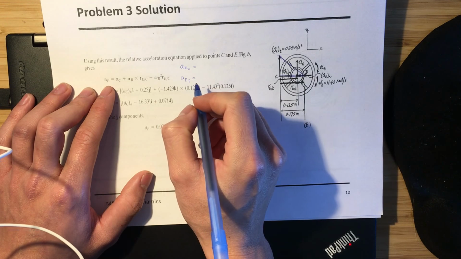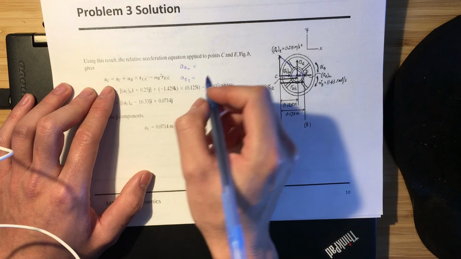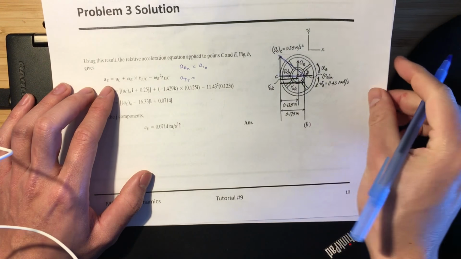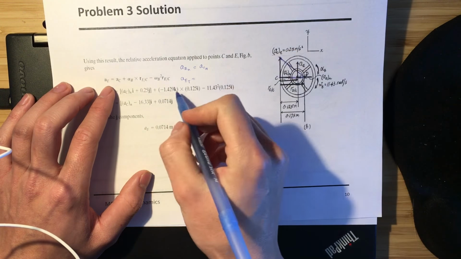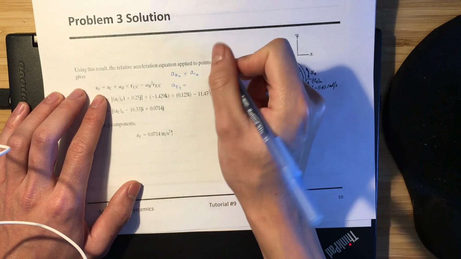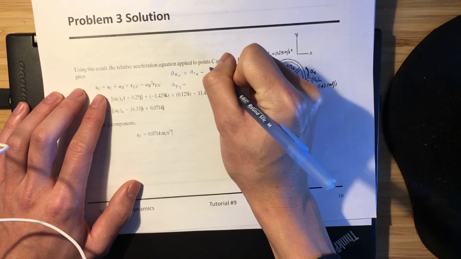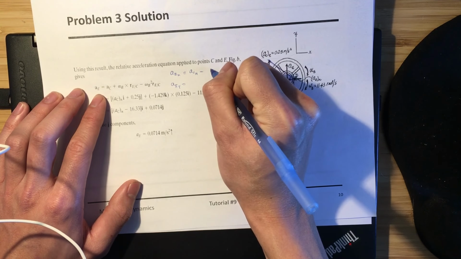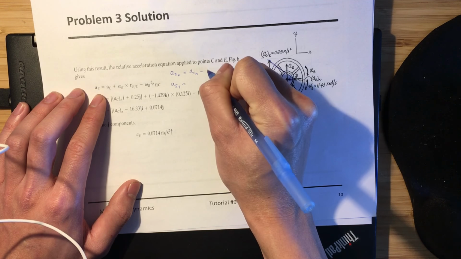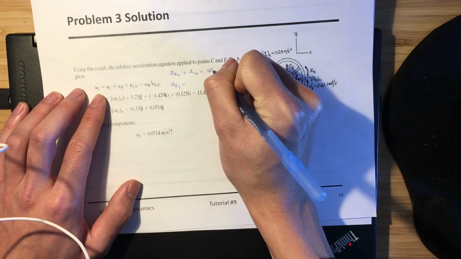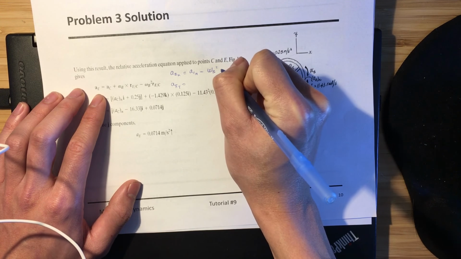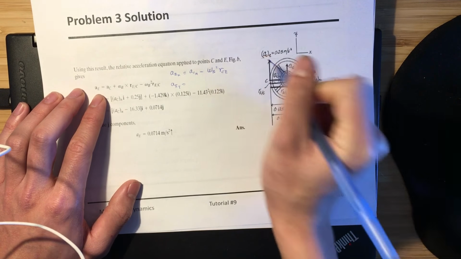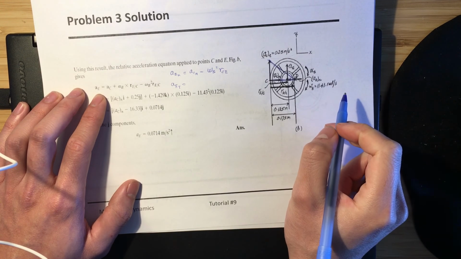So it should be AC normal minus the omega b square times RCE.